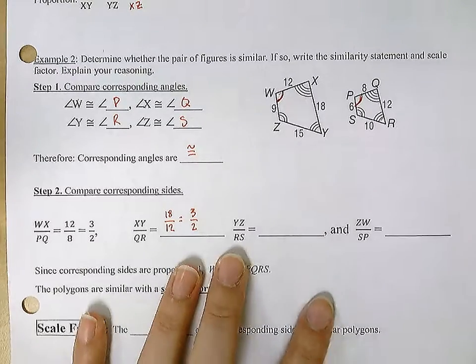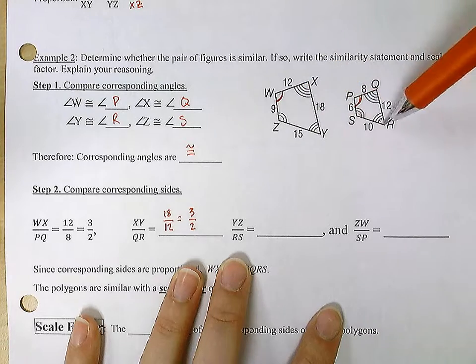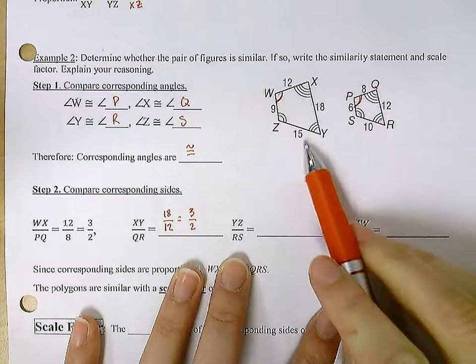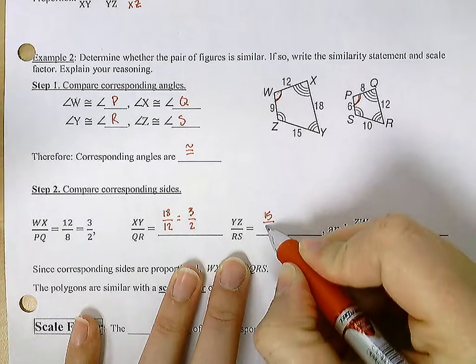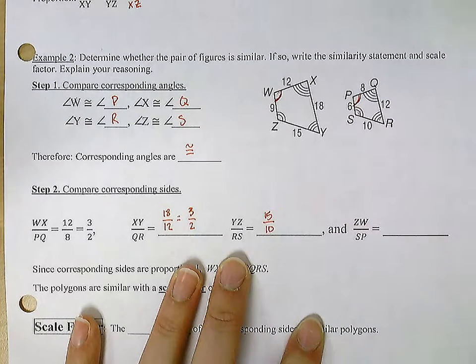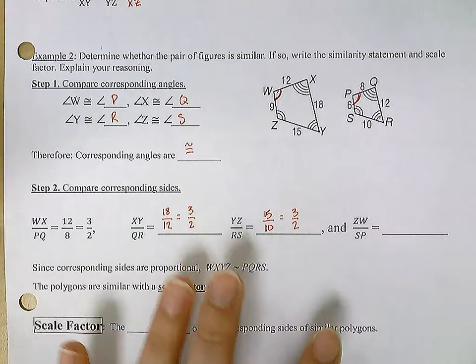My next pair of similar sides here would be YZ over RS. So YZ is 15 over RS is 10. What is this ratio reduced to? Yep, 3/2.